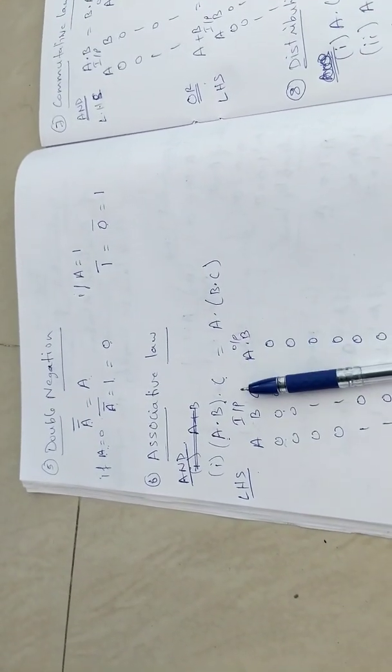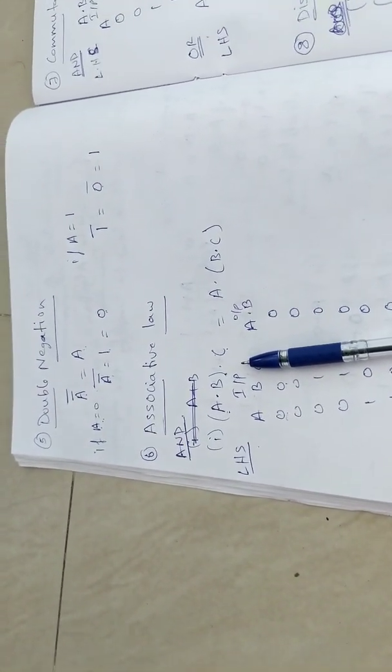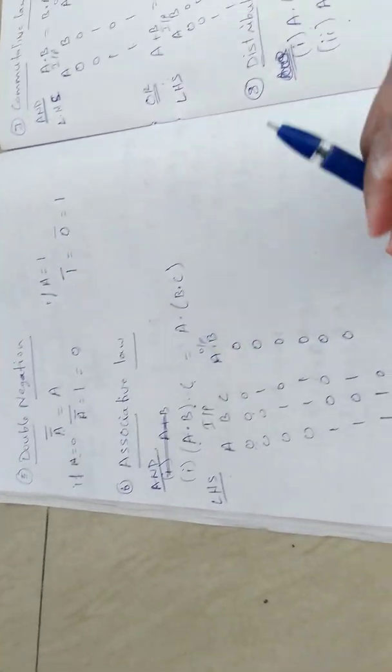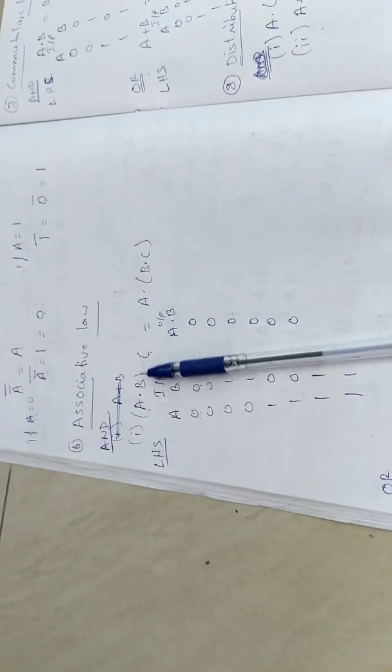Don't see your C, only see your A and B combinations. Next, what am I getting for A, B? 1, 1, so it will be 1. And again 1, 1, so I'm getting 1. Can you follow, right? Here I'm getting 1, 1.